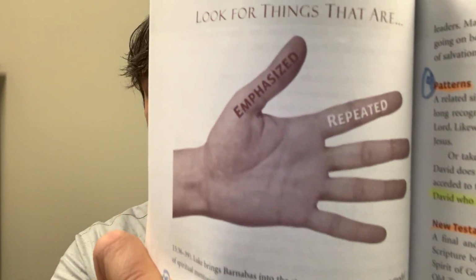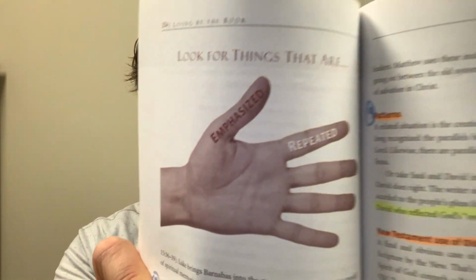And chapter 20, things that are repeated. That's what we're going for now, things that are repeated. So you can look at the diagram here. Things that are emphasized, things that are repeated. He says there's probably no tool of teaching more powerful than repetition. If I want to make sure that you can catch on to what I have to say, I'll repeat it over and over, again and again, time after time. Repetition reinforces. That's why the second clue to look at whenever you come to the biblical text is look for things that are repeated.